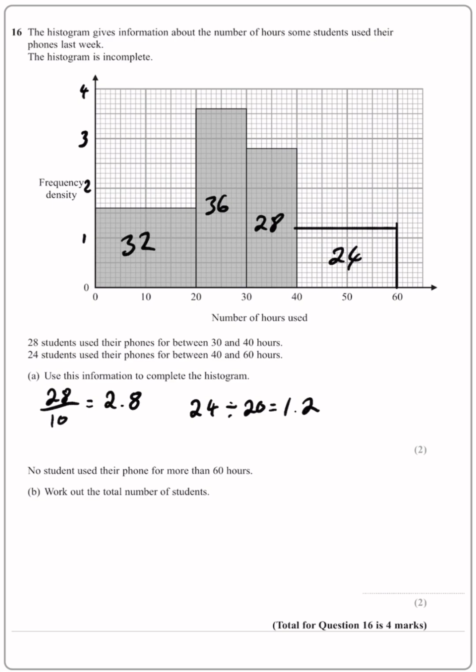We can work out the other frequencies now by multiplying their heights by their widths. And then to find the total number of students, we can add them all together. And they sum to 120.